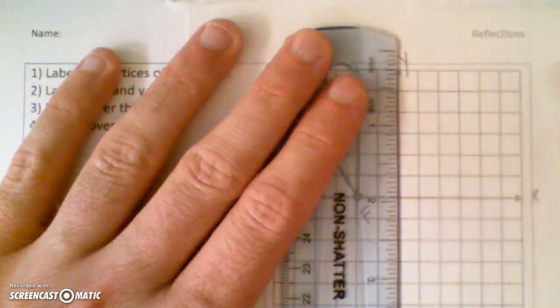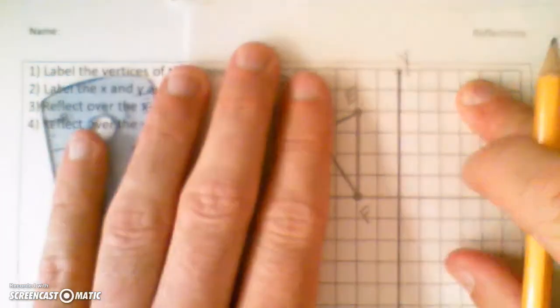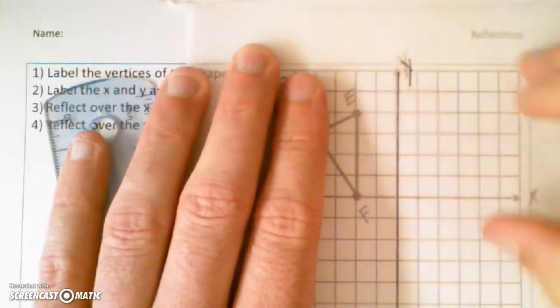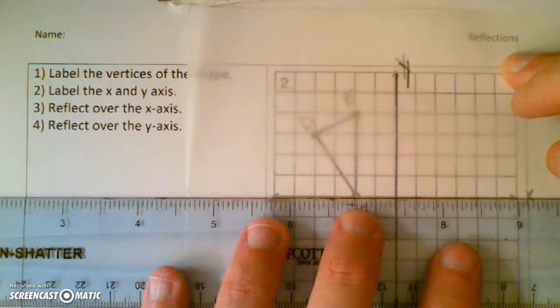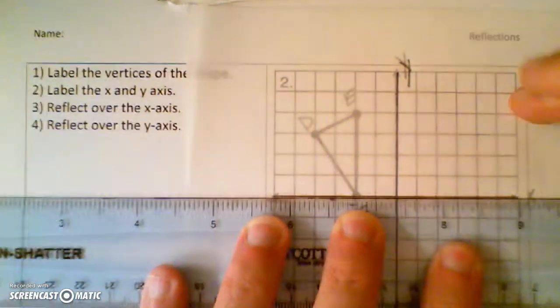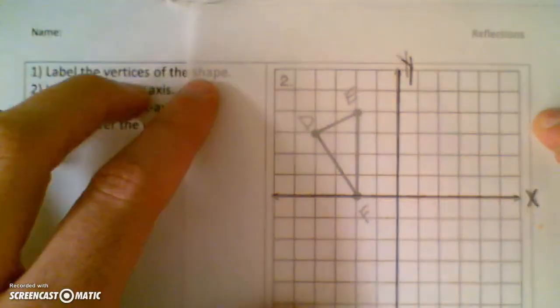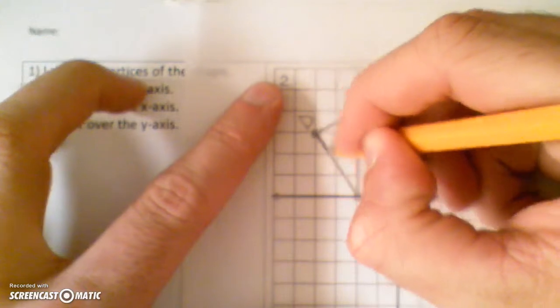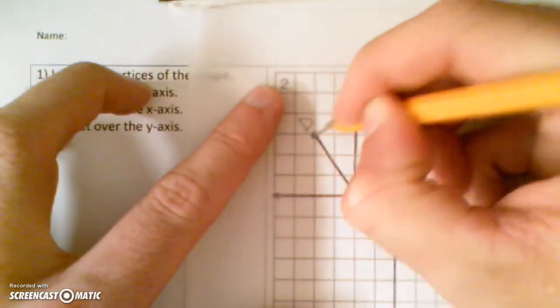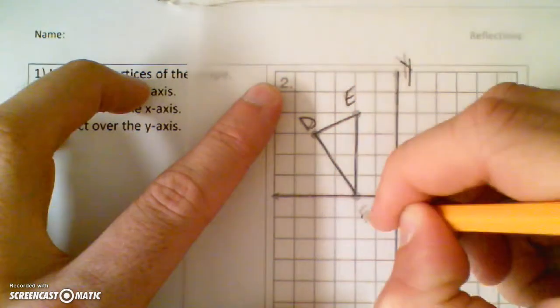I'm going to trace over the Y axis, label it as the Y axis on my patty paper so I know. Trace over the X axis, label it, and then I'm going to trace over the triangle. D, E, and F.